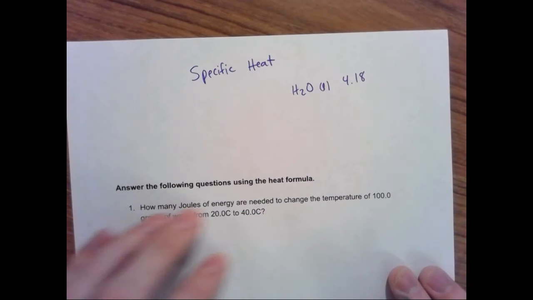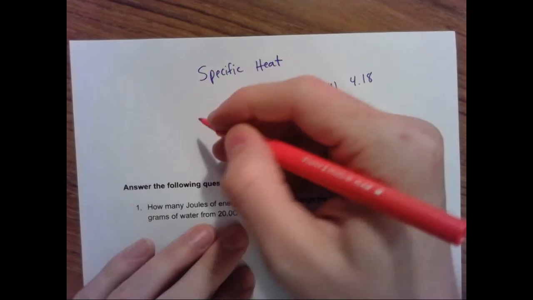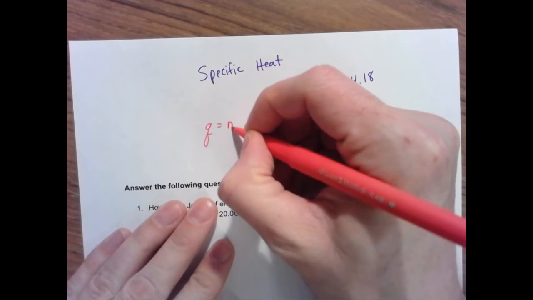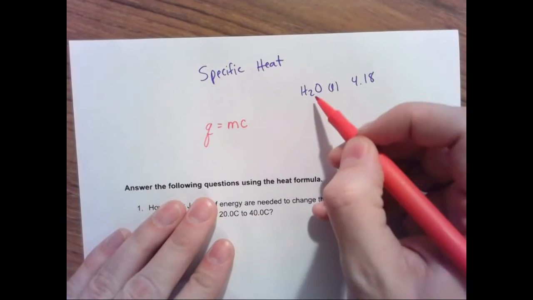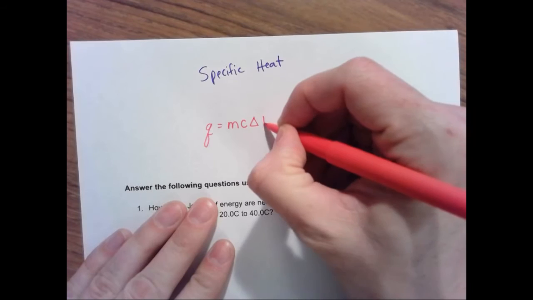Okay, and there's a formula we use here because it's the one that most of our problems are going to use. In most textbooks and in your notes, you can find a table with a whole list of specific heats for different elements and substances. And the formula that we use is pretty simple. It's Q, which is heat, the measure of heat, and it equals the mass times our specific heat constant. In this case, water is 4.18, and it's going to be multiplied by delta T.